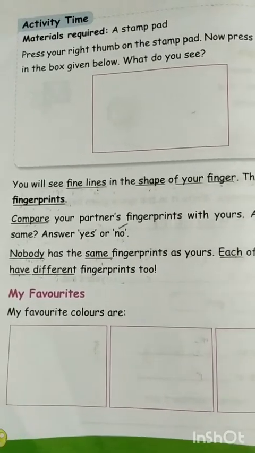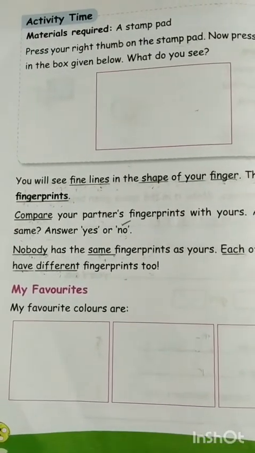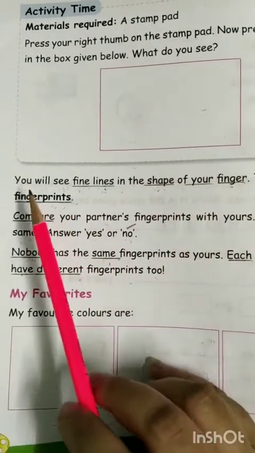Good morning, class. In the last class, we did some reading, right?